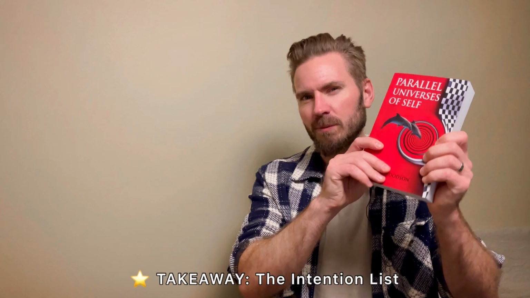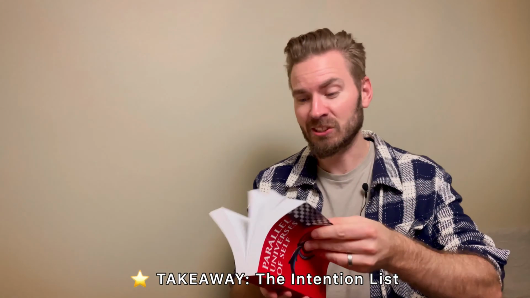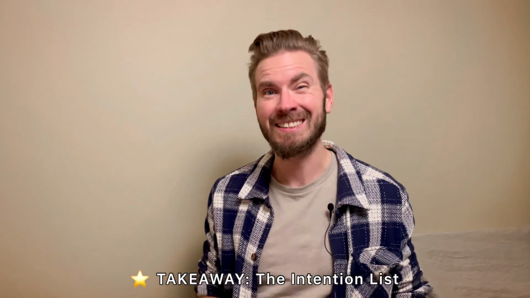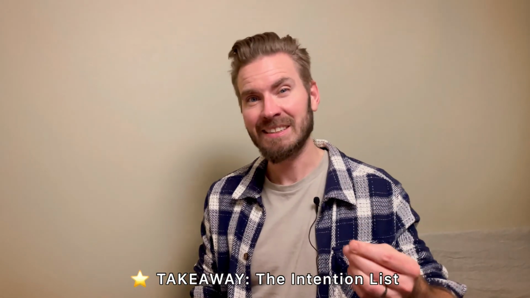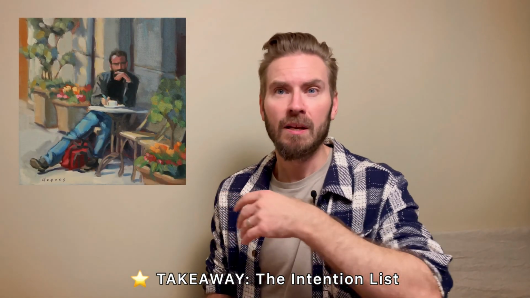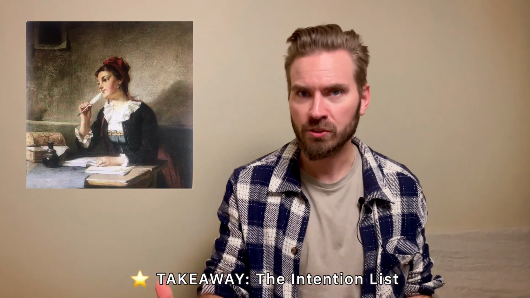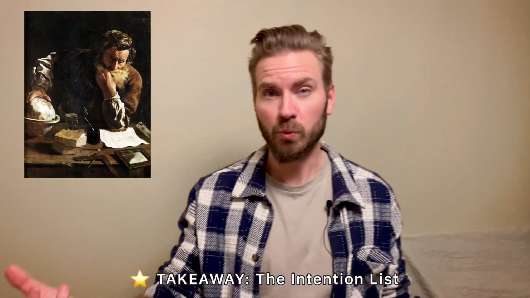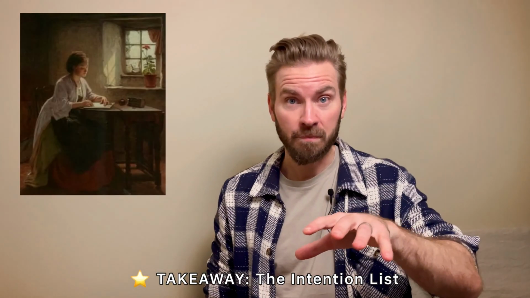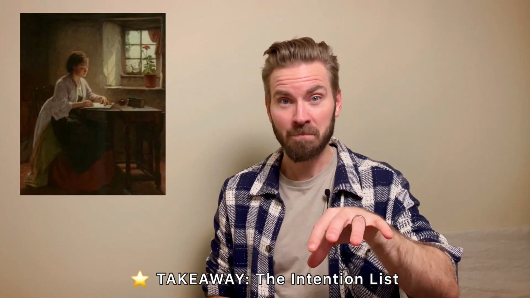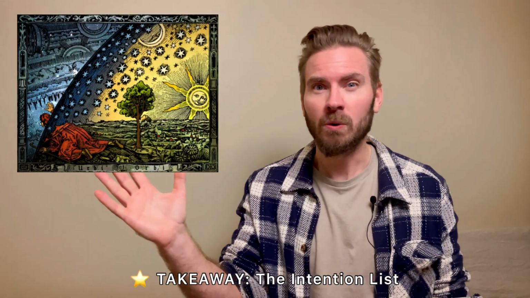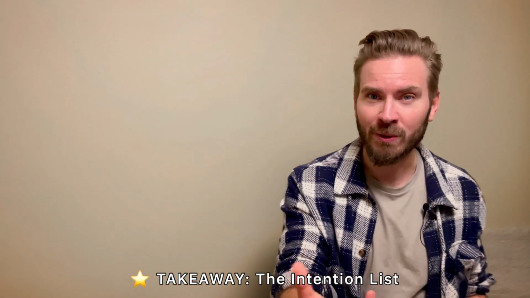One of my main takeaways from this book, and one of the exercises that I implemented in my life, I tried out a lot of them, but this is my absolute favorite, and it's the intention list. This is a list where you write in the past tense as if something has already happened. This is a list of things that you want, intend, or things that you wouldn't mind happening, both general and specific, realistic and unrealistic. The purpose of this list is to blur the line between what you feel is realistic for you and what's unrealistic.